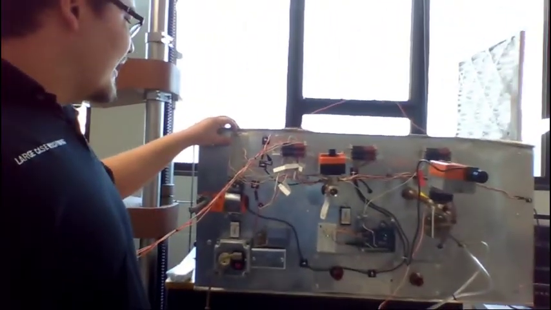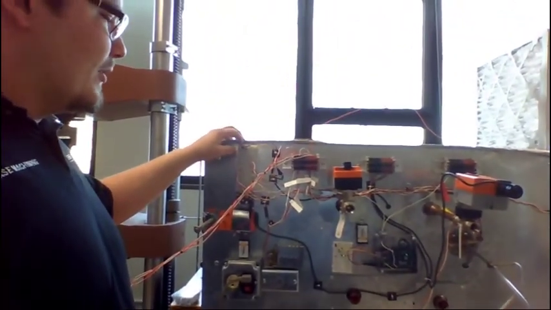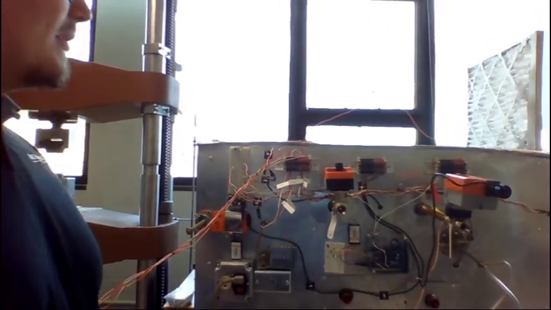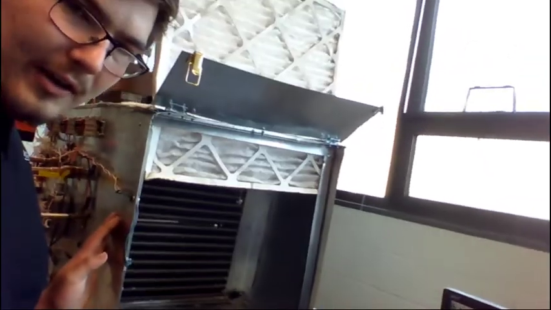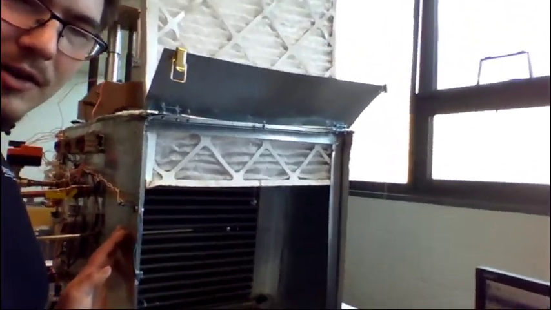Breadboards were used for a lot of the wiring. They're normally used for prototyping, which is about exactly what this is. Over here we have an inside look of what's in the unit. You can kind of make out the heat exchanger.